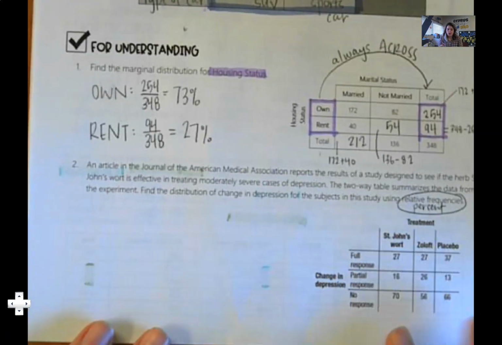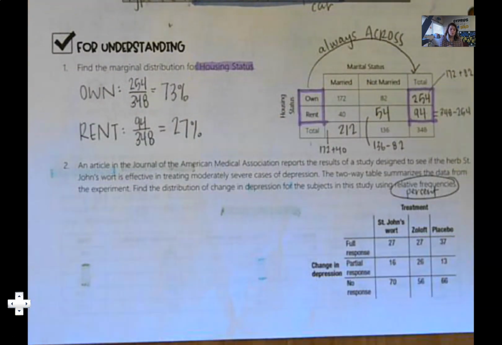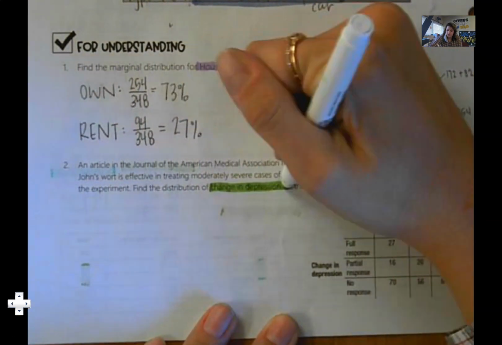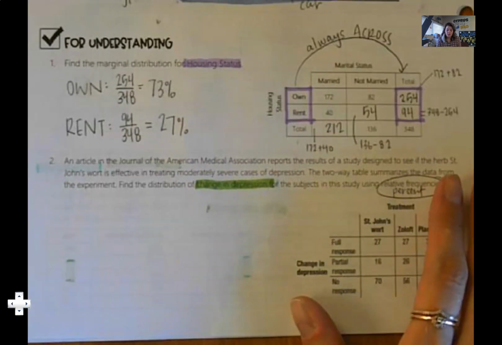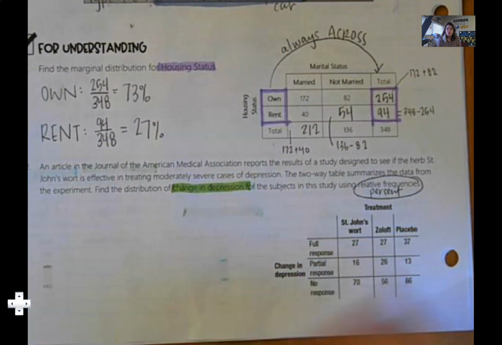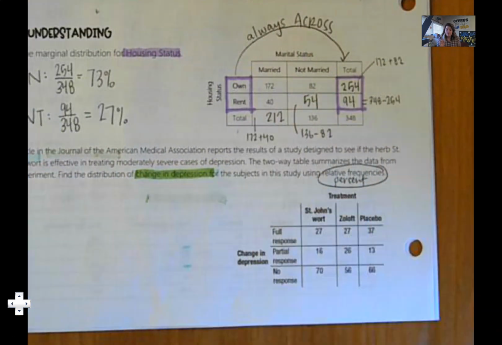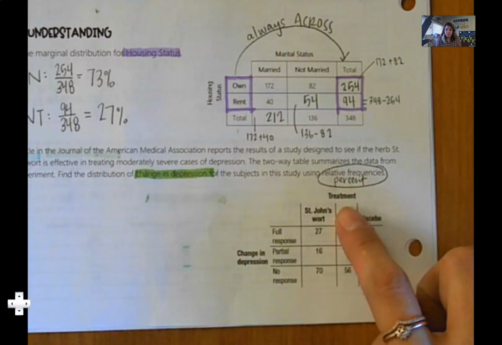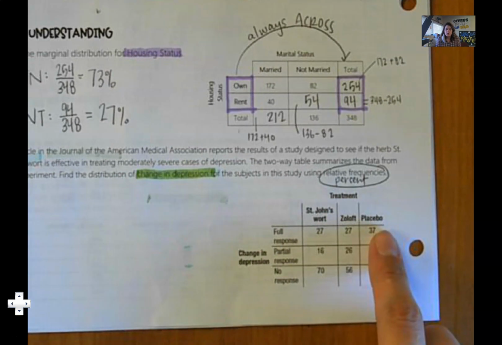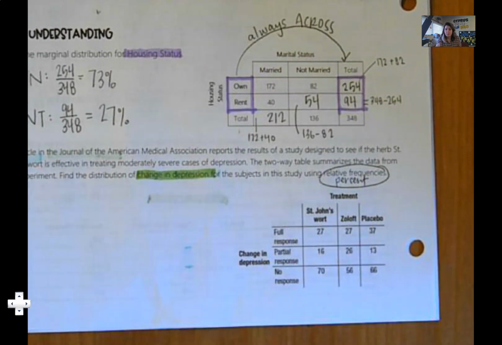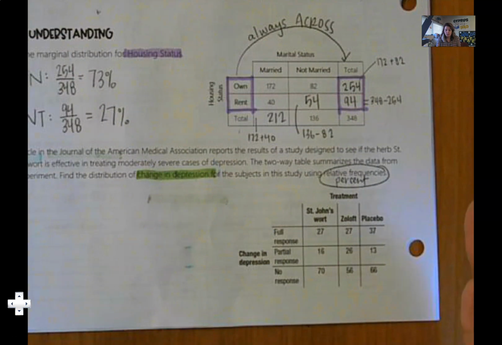Okay, I'm back. We are going through our St. John's wort problem, and we are finding the marginal distribution for change in depression. Now, before I go through and mark everything, I want to make sure that I understand what this table is telling me. So my first variable is the treatment. We either have an herb, an actual medication, or a placebo. So that's like they would take a pill, but it wouldn't do anything. It would be a sugar pill.